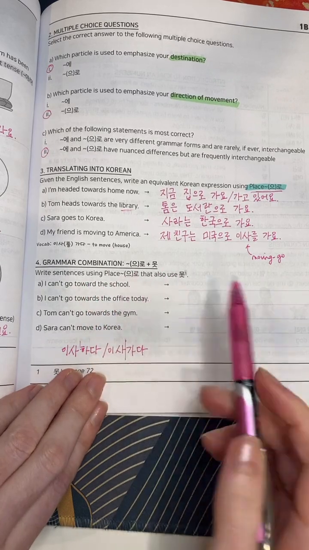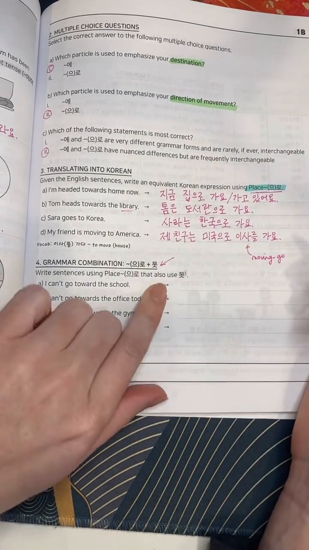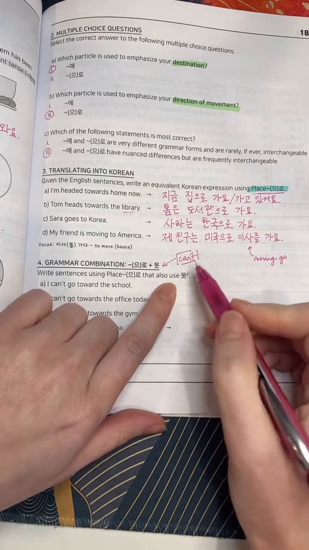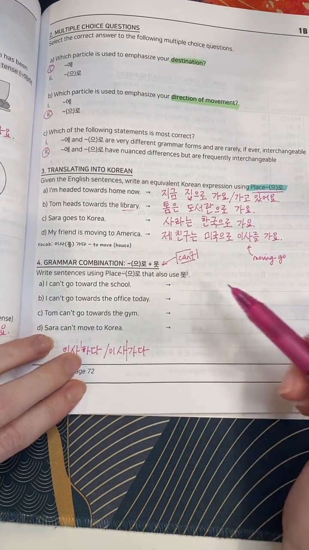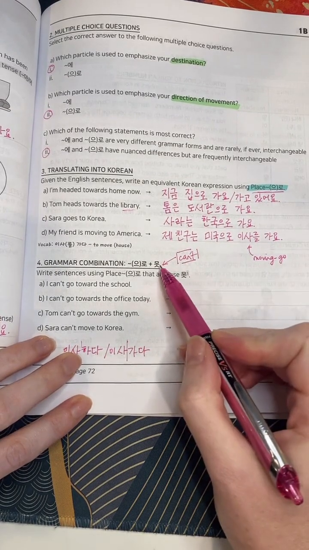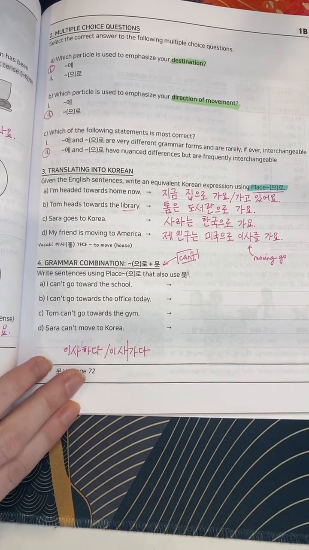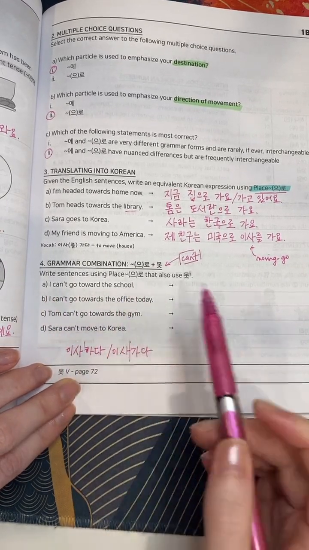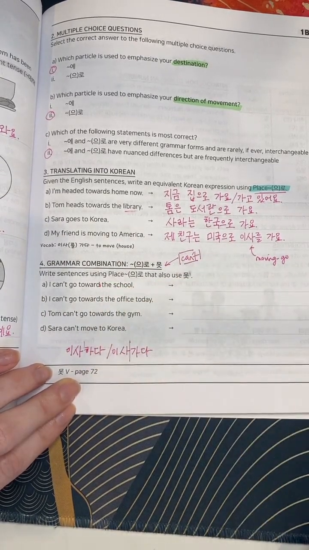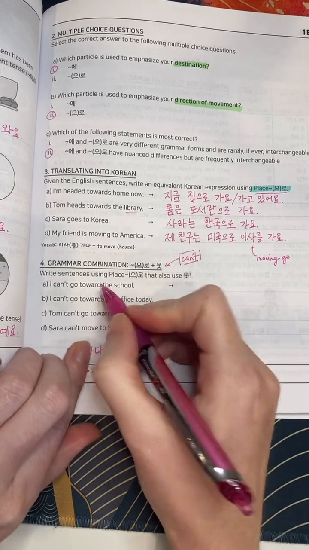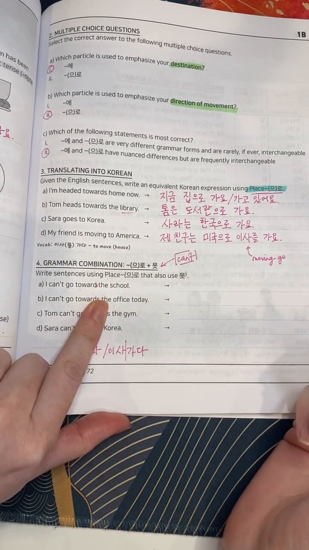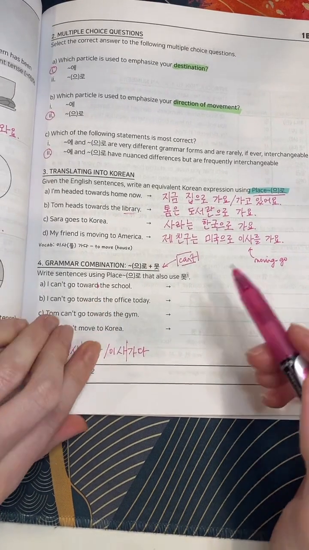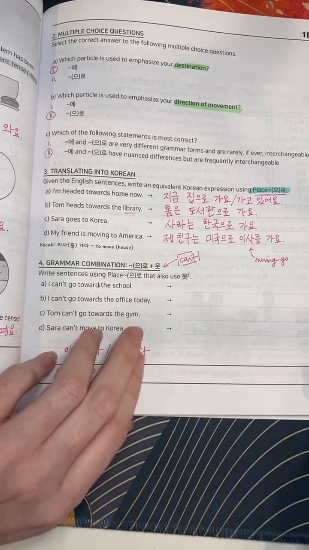All right, number 4, 으로 and 못. So what is 못? We learnt this in a previous chapter. This means can't. So if you can't do something or you cannot do something, oh, thank you for the roses. You can add 못 to your sentence to mean you cannot do that action. So the first one, A, says, I can't go towards the school. I guess there should be an S there, little typo. I can't go toward the school. I don't know. I'm not an English teacher. I'm not sure why. Anyway, I can't go toward the school.